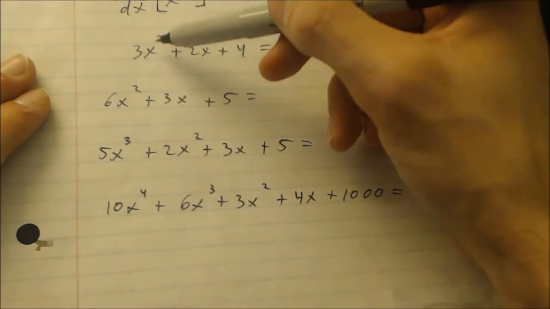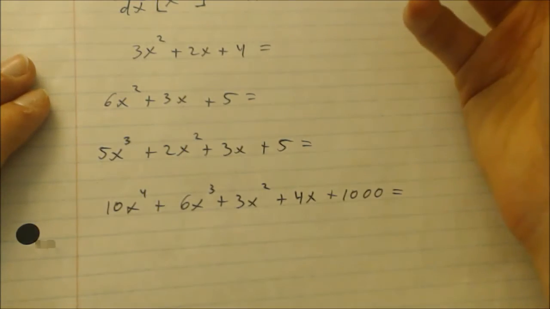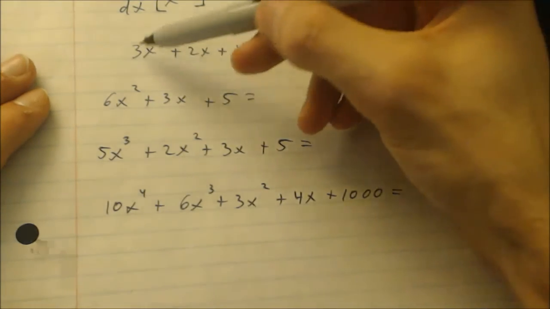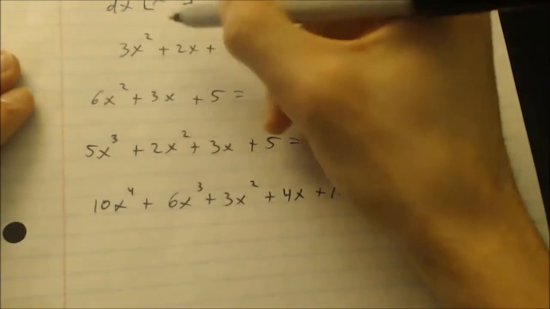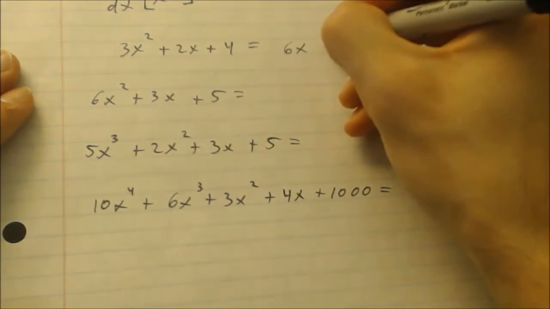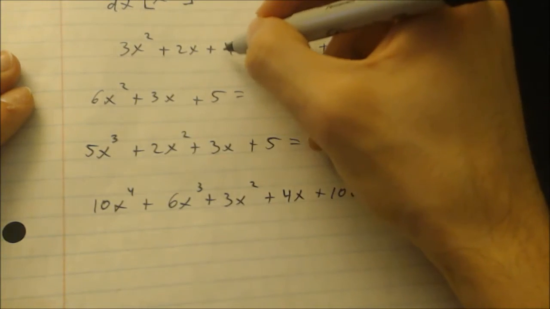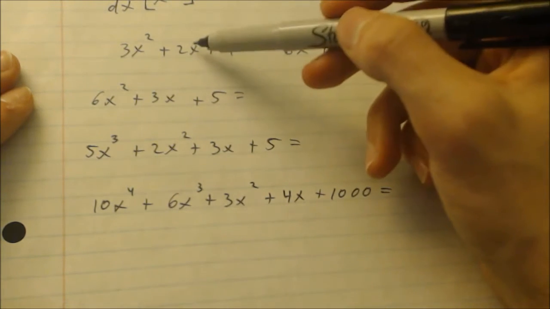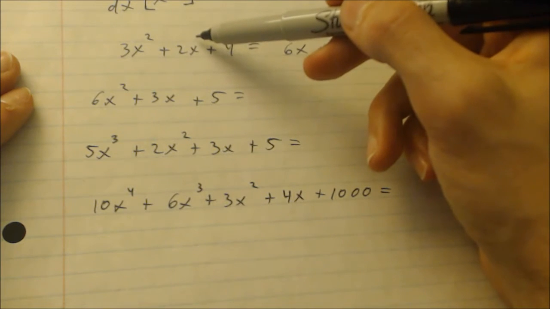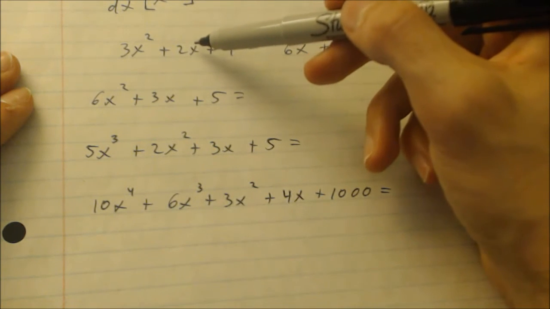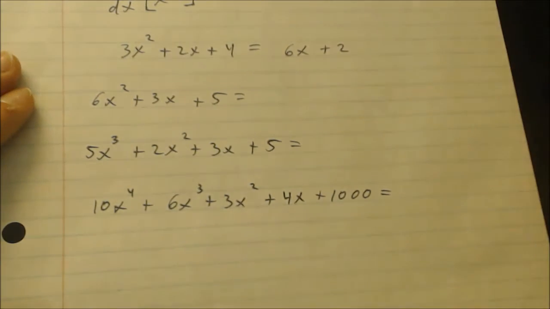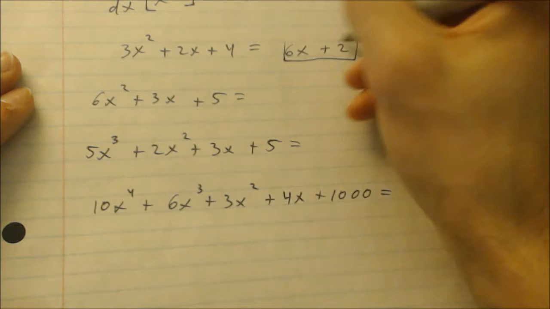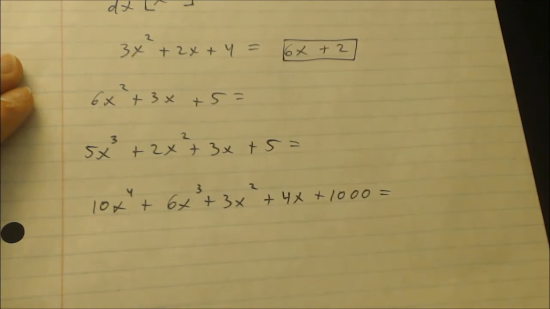We have 3x squared plus 2x plus 4. Now, all you do is just multiply 2 times 3, and then subtract 1 from the exponent, which gives you 6x. And then you have plus 2 right here, and then the 4, due to the constant rule, cancels out. Now the 2x is actually 2x to the first, and then when you subtract 1, it becomes 2x to the 0, and anything to the 0 is 1. So you're just left with 2. So that's how simple that is. That's the derivative of 3x squared plus 2x plus 4.